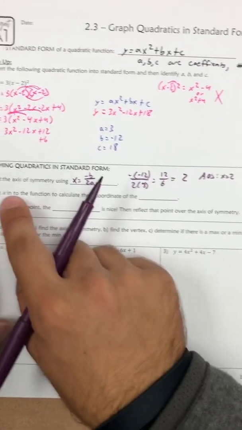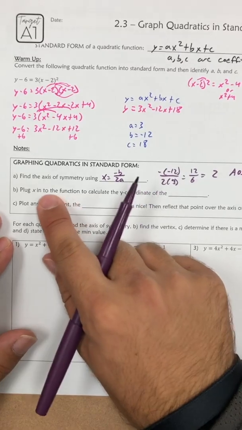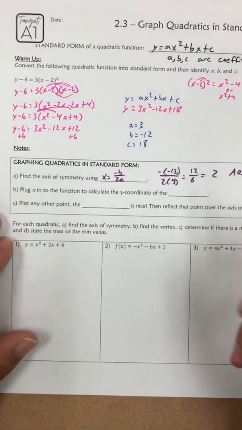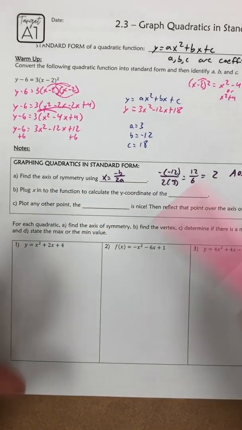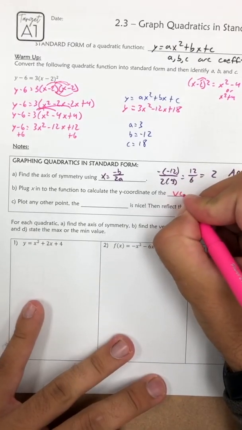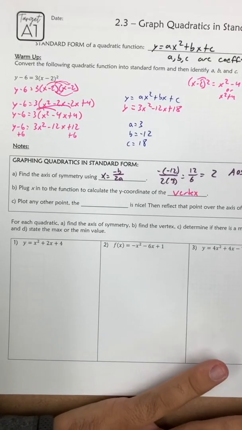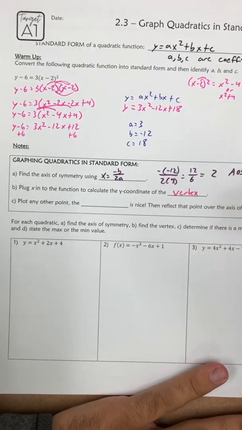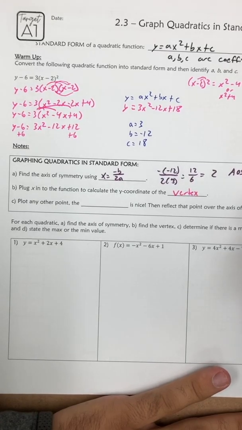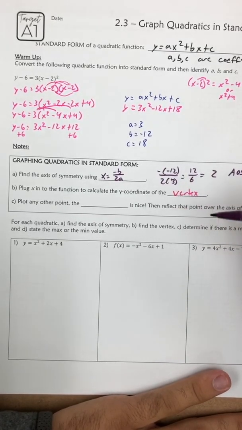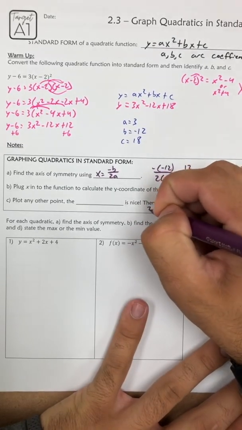Then from there, I'm going to plug x into the function to calculate the y-coordinate of the vertex. So remember, my vertex always falls on the axis of symmetry. So I could plug in that value of the axis of symmetry into my equation. The y value is going to be the y value of my vertex. And then for any parabola, we always need 3 points.